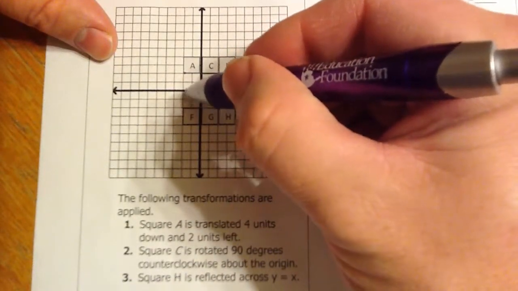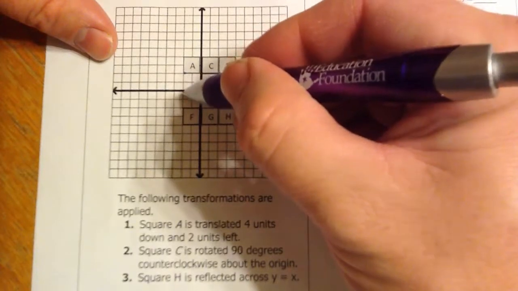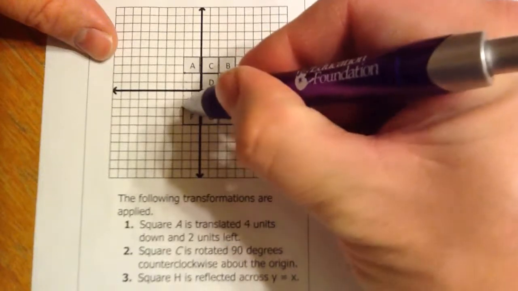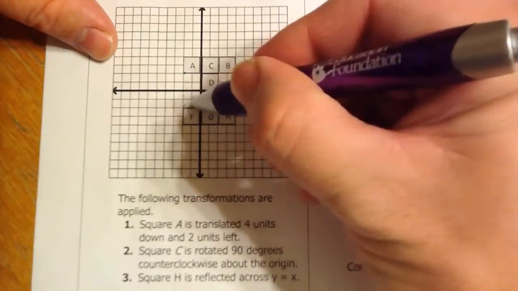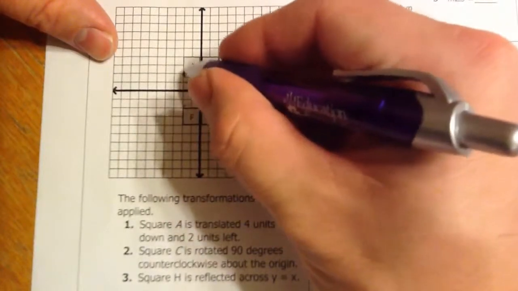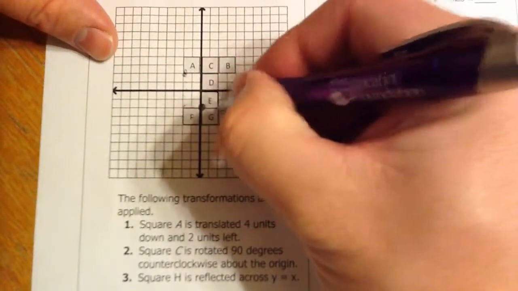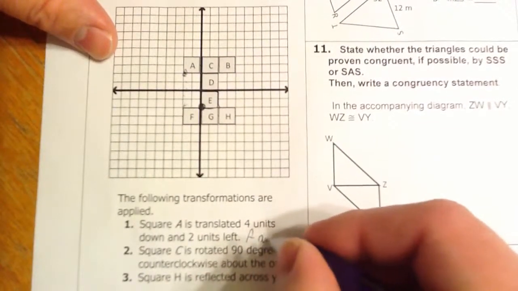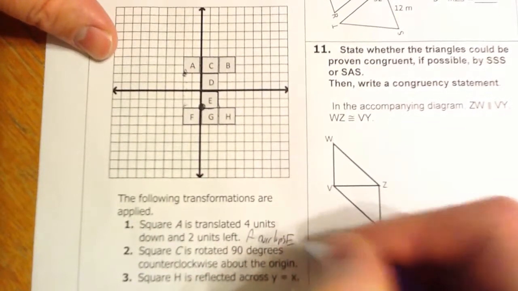1, 2, 3, 4. And then 2 units left. 1, 2. So it would wind up right here. And at this point, the rest will go basically overlapping A. So right here, A overlaps E.